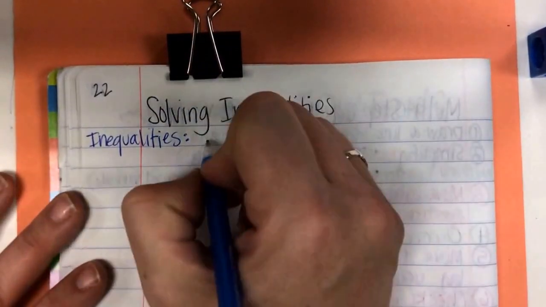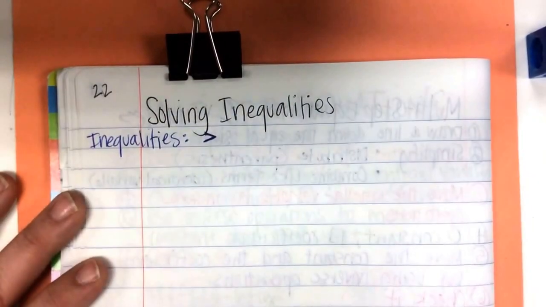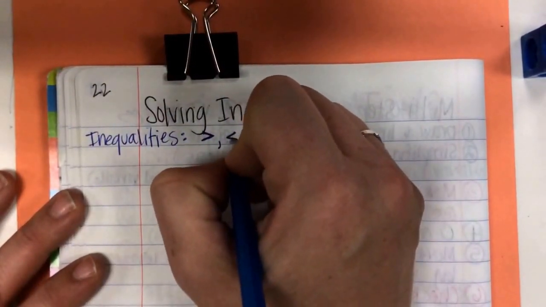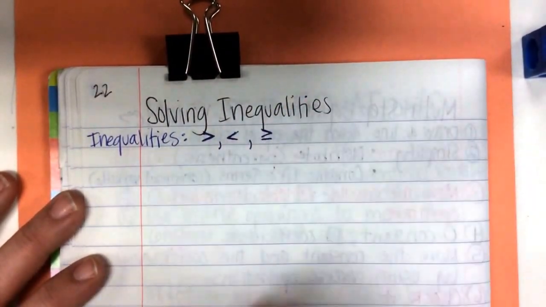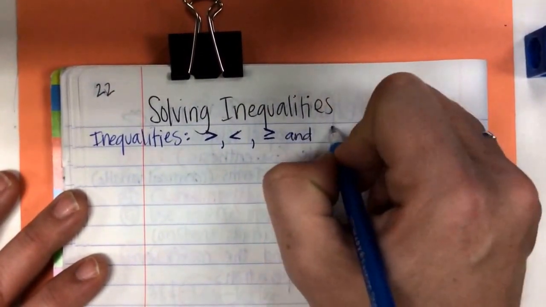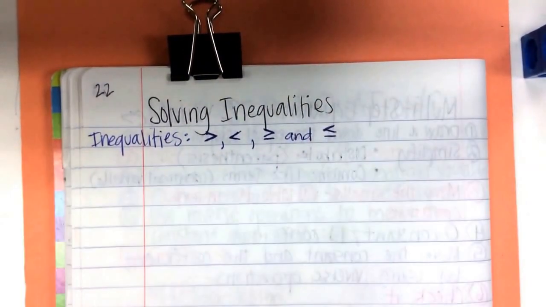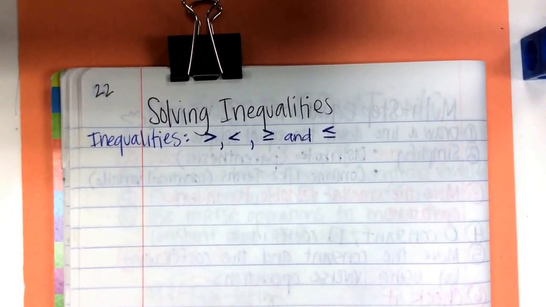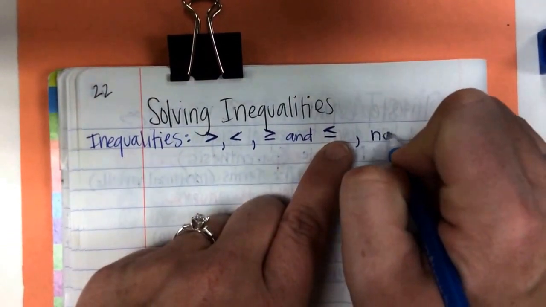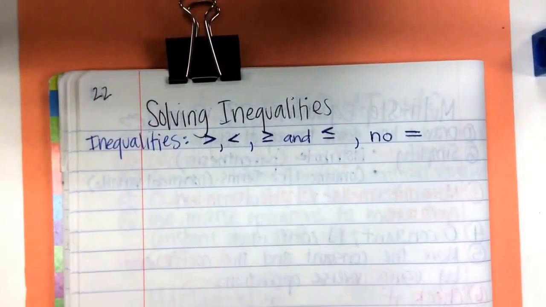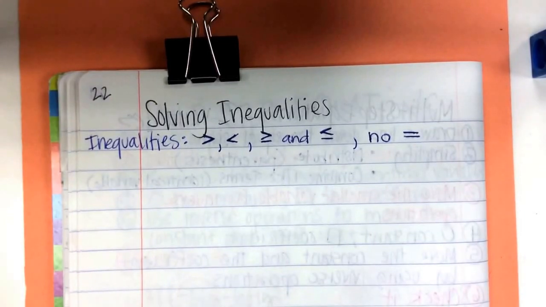Inequalities are greater than, less than, greater than or equal to, and less than or equal to. An inequality, in elementary school you may have called them the Pac-Man or the alligator. An inequality is that symbol. So these are inequalities. There is no equal sign. So instead of an equal sign, you're going to see one of these problems.